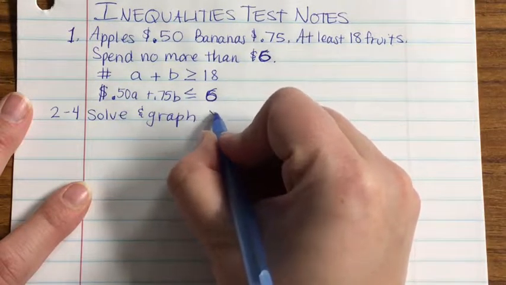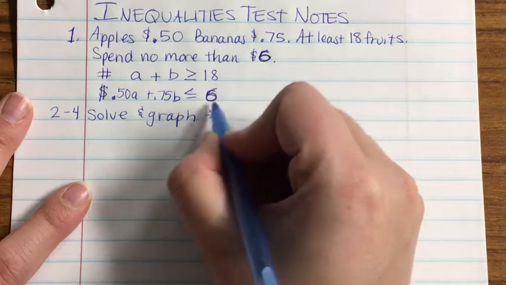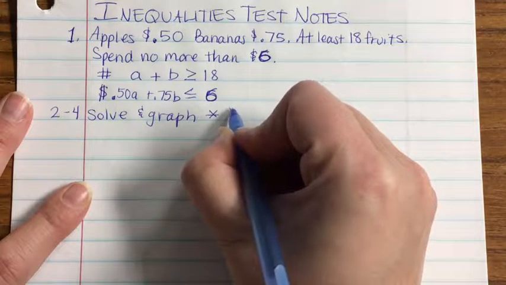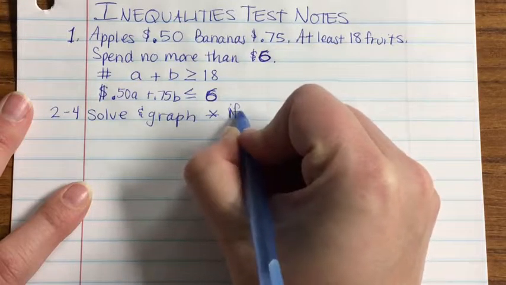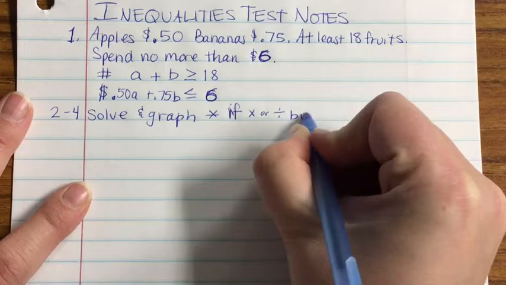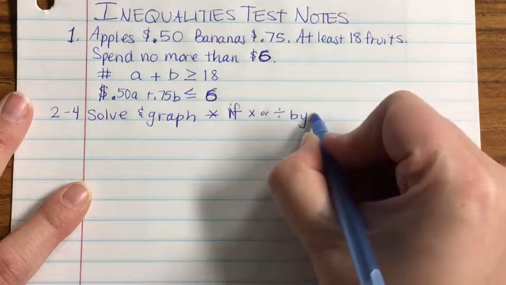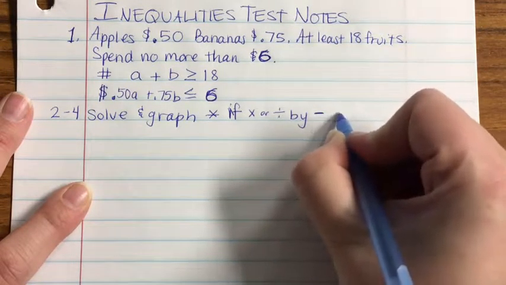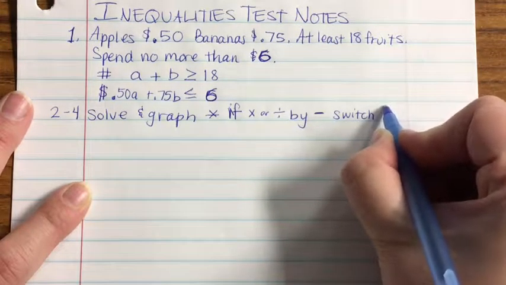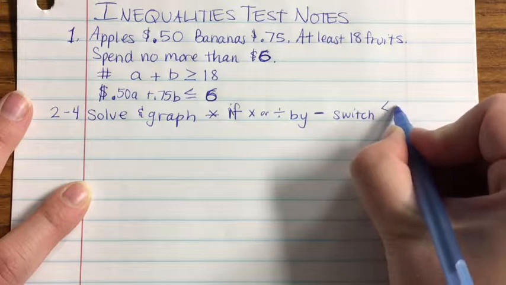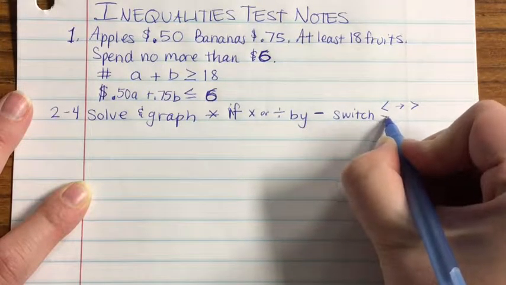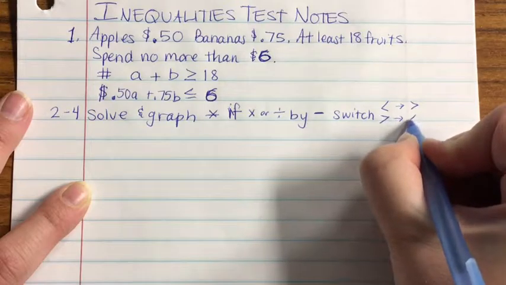And then I want to remind you, so maybe you want to put stars on both sides, but if you multiply or divide by a negative, you need to switch, meaning like if you have less than, it's going to become greater than. Or if you had greater than, it would become less than.